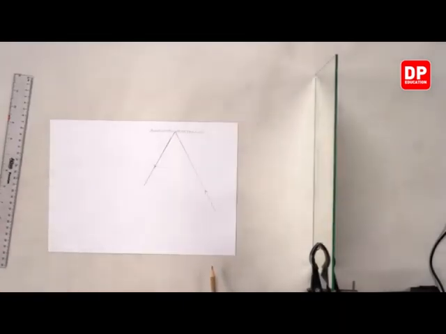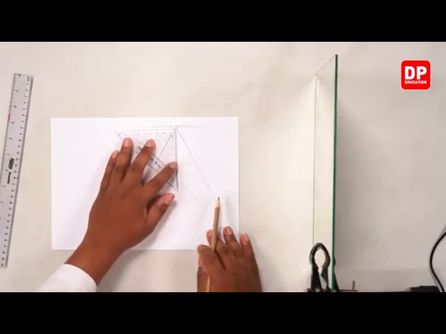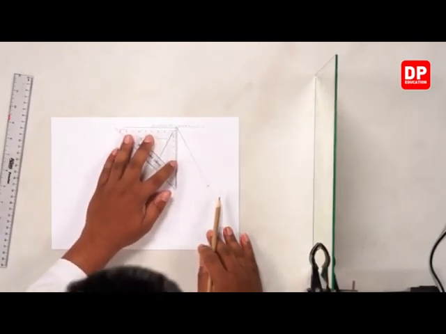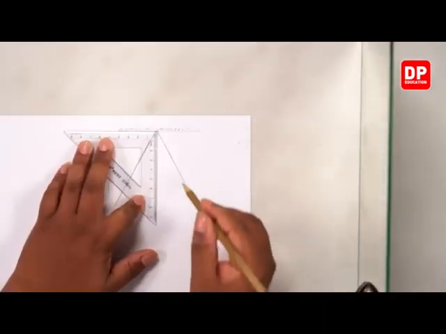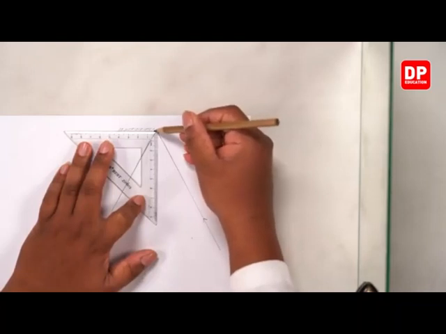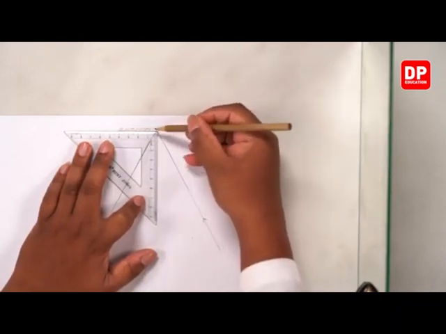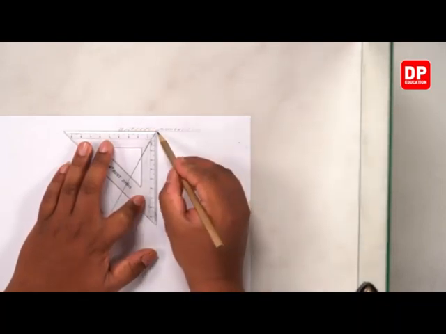Now let's keep the set square and we'll draw a perpendicular to this line. So when you are drawing the perpendicular, make sure this is in line with the horizontal axis like this. Okay, now let's draw the perpendicular.